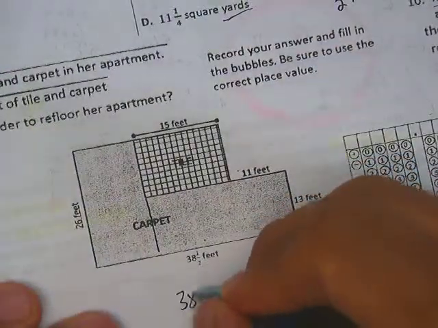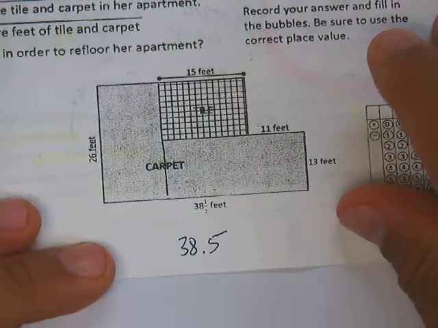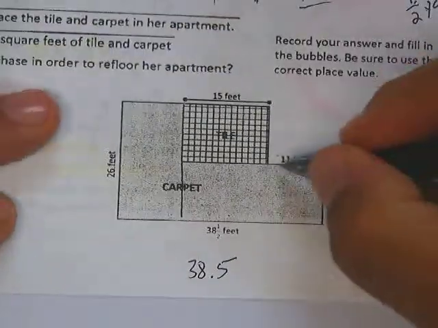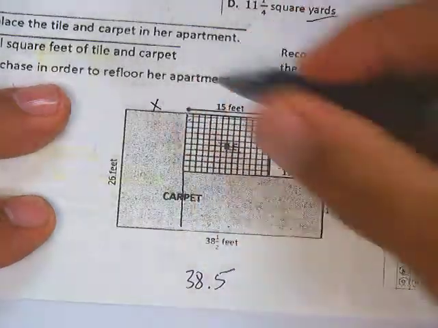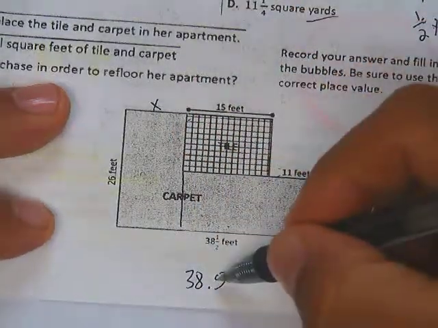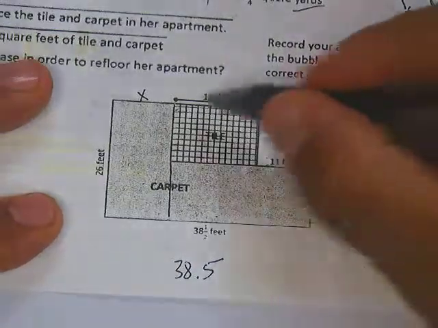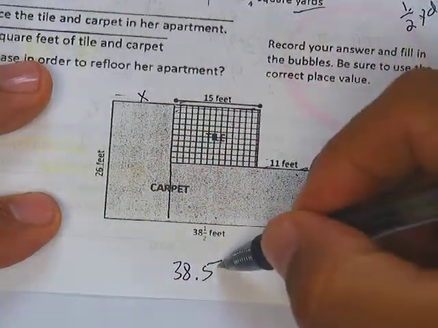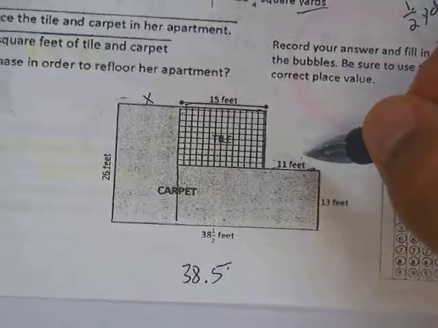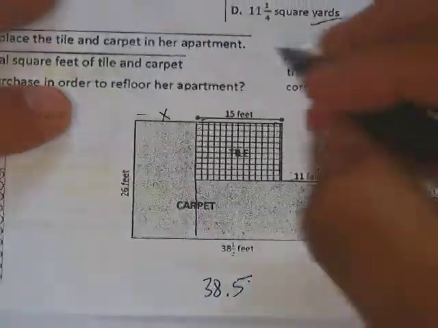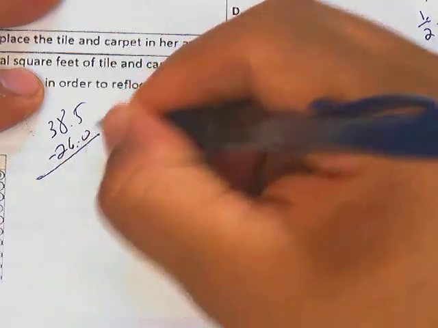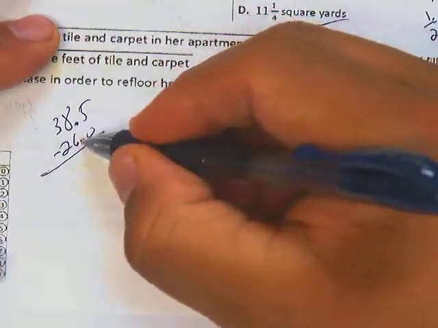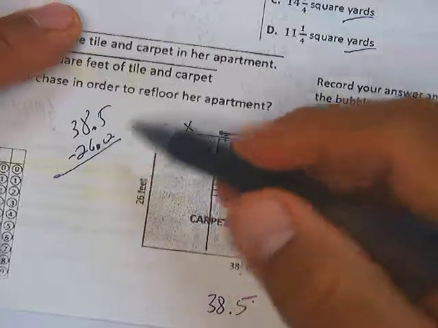Same thing for number 9 here. Find the area of all the rectangles. Make a line here. All the way down is 38.5. If this is 11, this is 15, what does this measure if the total is 38.5? So this plus that gives you this.